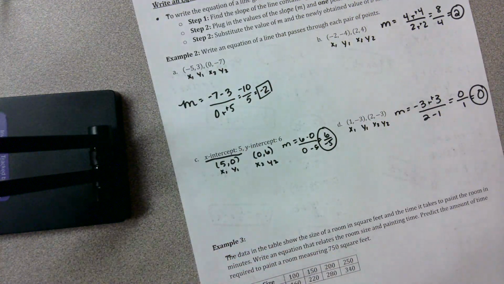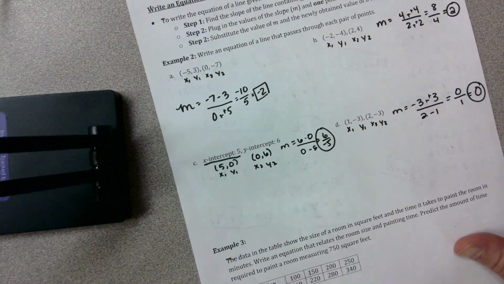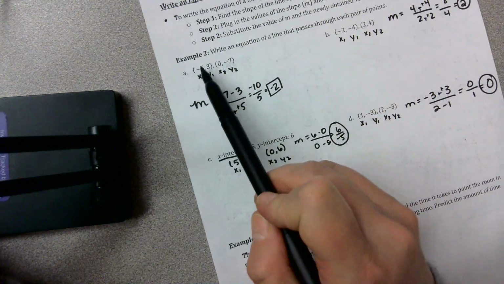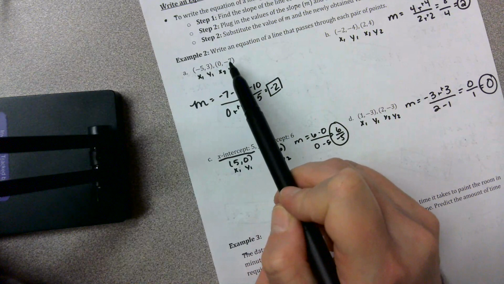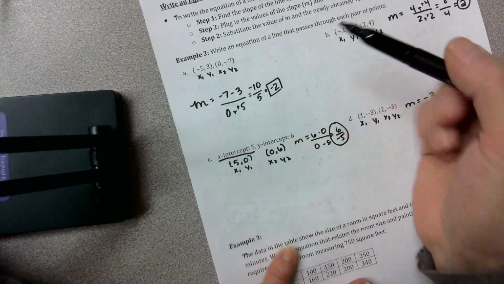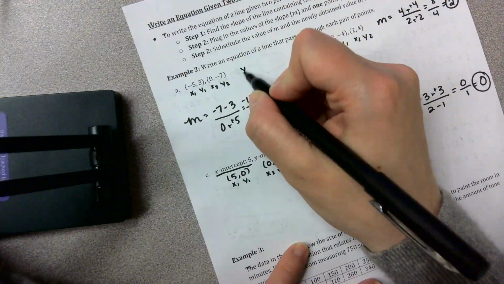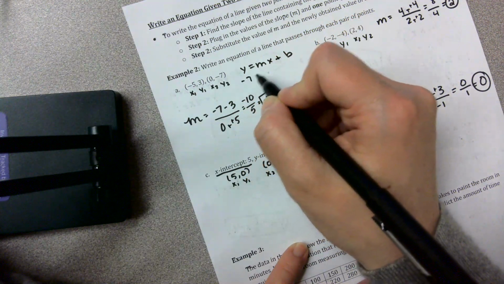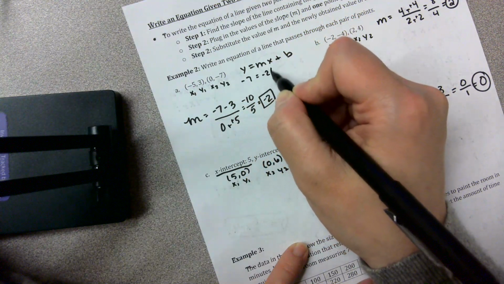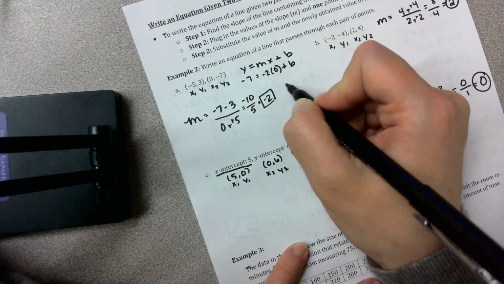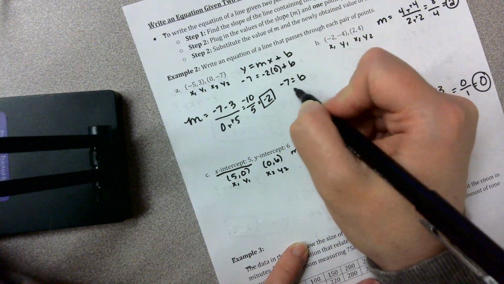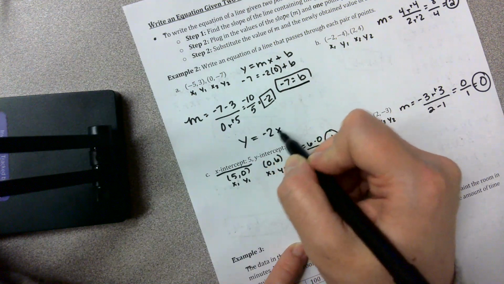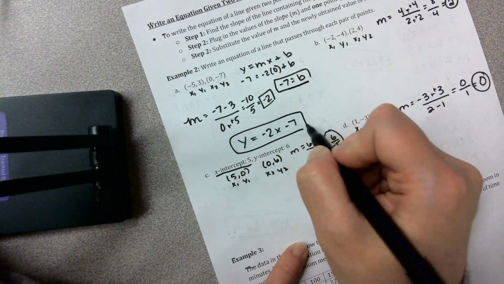Okay, so we have all of our slopes. Then what you have to do is use one of the points. Do you want to use this one or this one? I'm going to use this one. So y equals mx plus b. You put in your point, you put in your slope, and what do you get for b? So your final equation is y equals 2x minus 7.